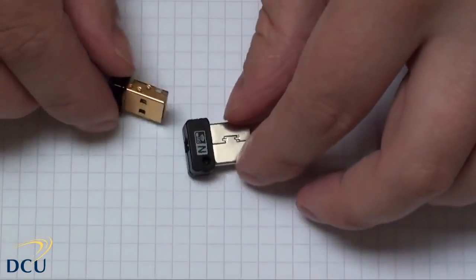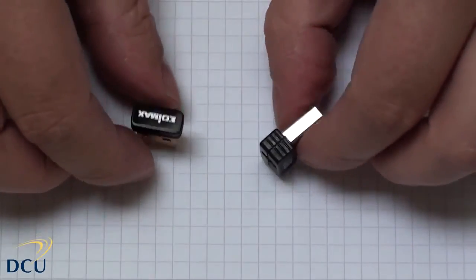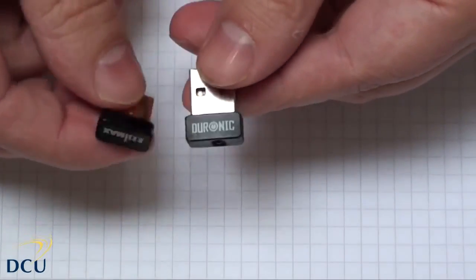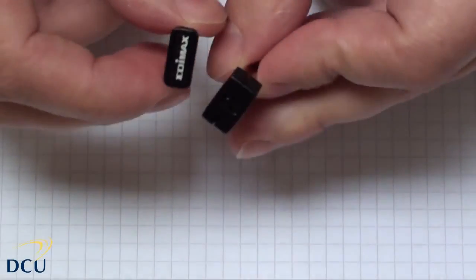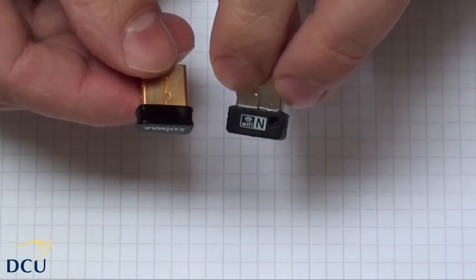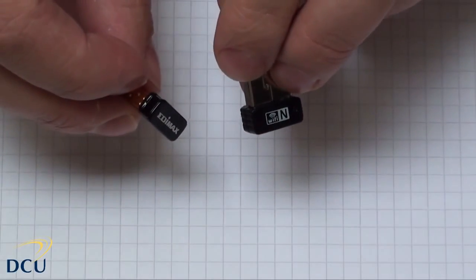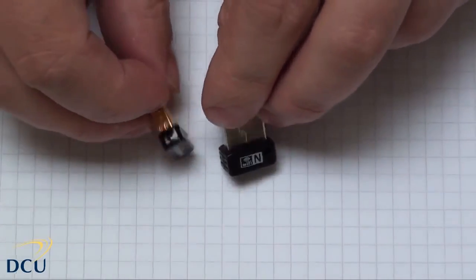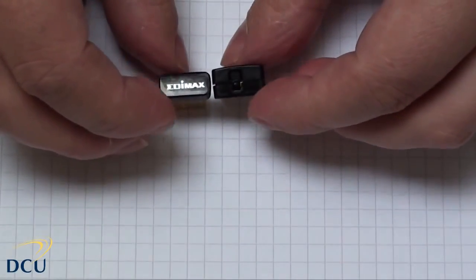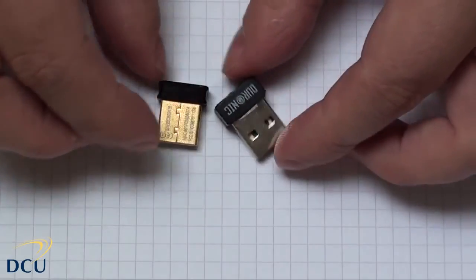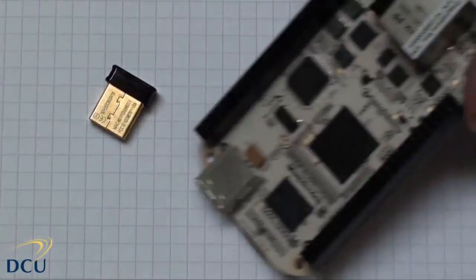There isn't too much of a difference between the two adapters. The Edimax one is slightly smaller and seems to have a slightly better data rate on my network. For what it's worth, the Edimax adapter has a blue LED and the Duronic adapter has a red LED, which quite strangely appears to be inside the casing. The Duronic adapter is about €1 cheaper and seems to work very well too. As I said, both devices have the same chipset, so I would imagine that any device that uses the RTL8192CU compatible chipset should work fine too.